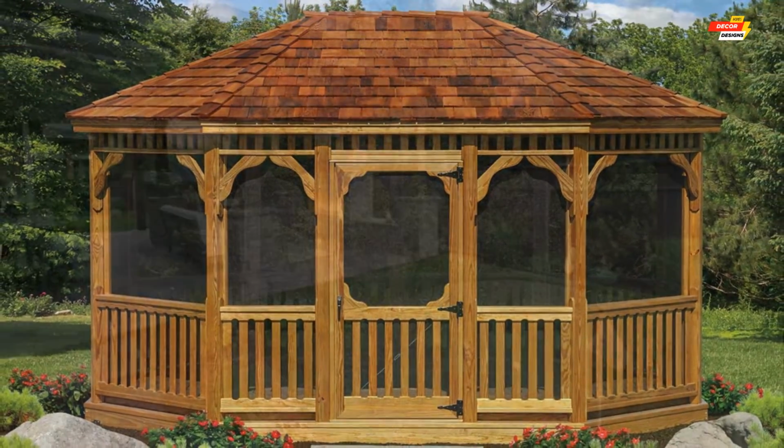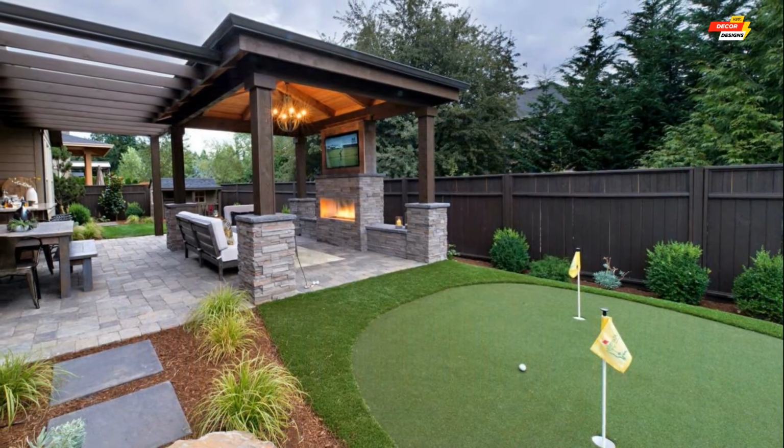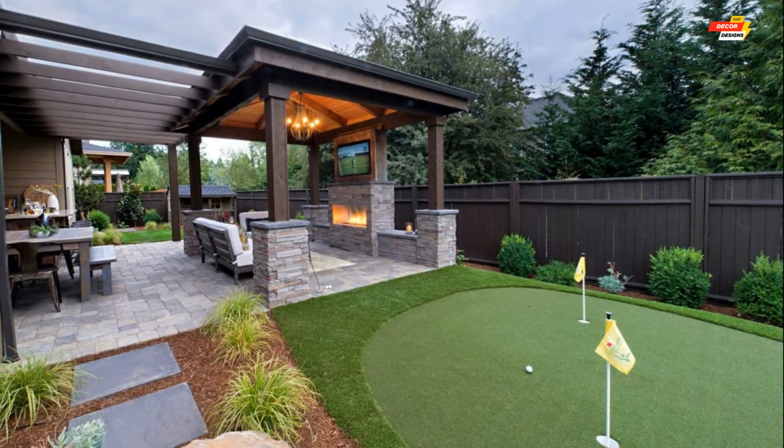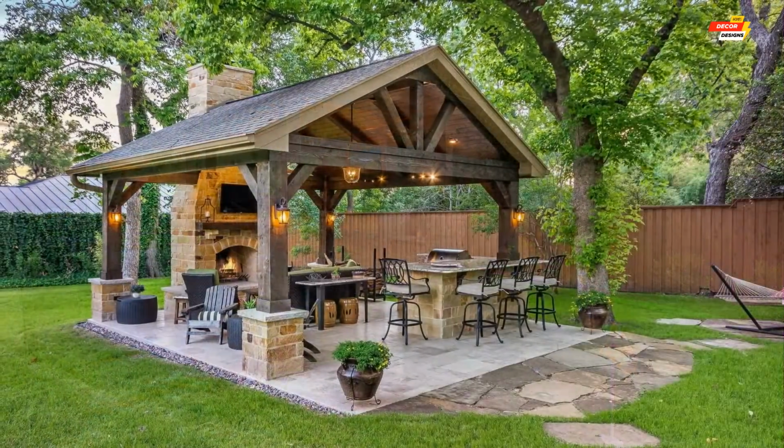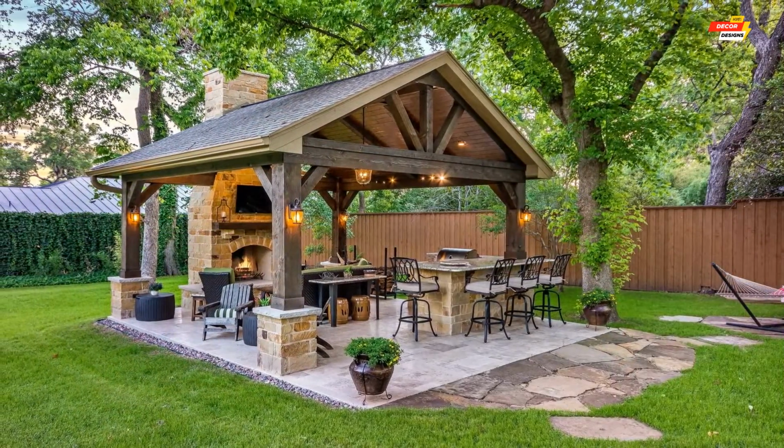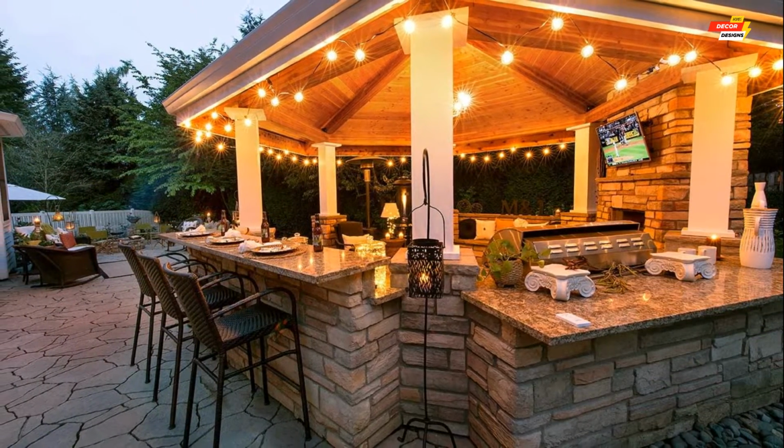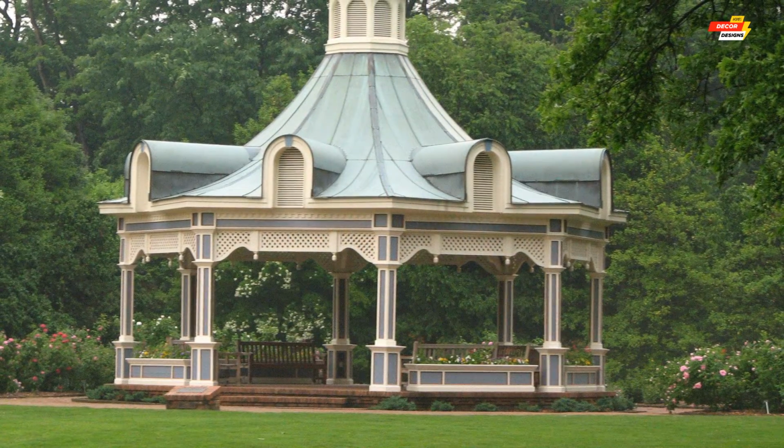9. Gazebo with a bar. Transform your backyard into a social hub with a gazebo featuring a built-in bar. Whether you're hosting a party or simply enjoying a casual gathering with friends, a bar adds a touch of sophistication and convenience. Stock it with your favorite drinks and create a lively atmosphere.